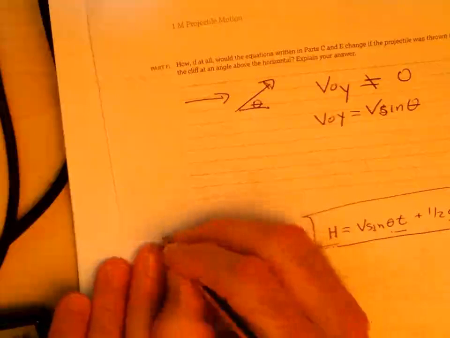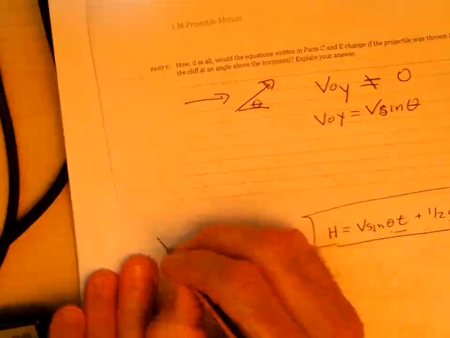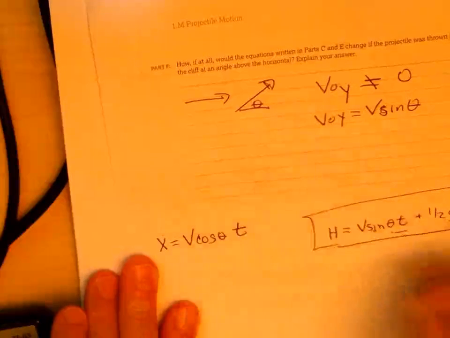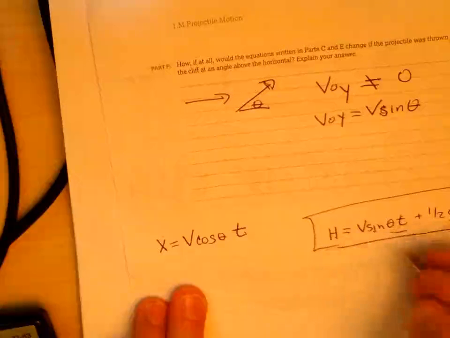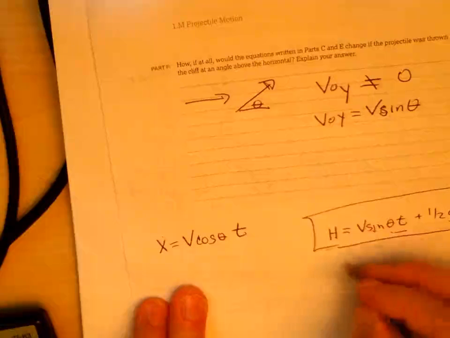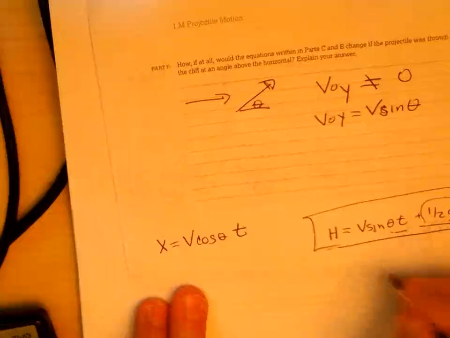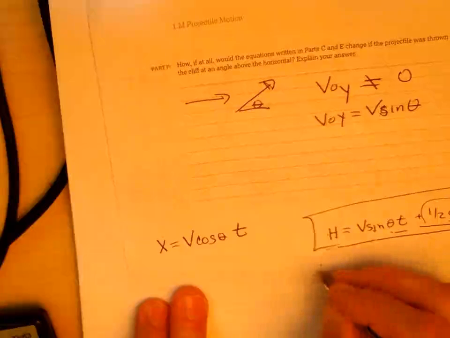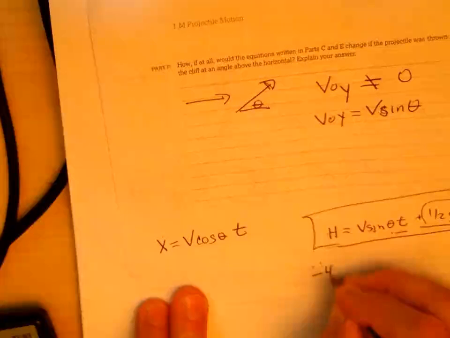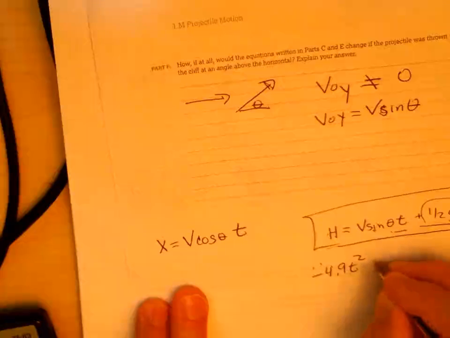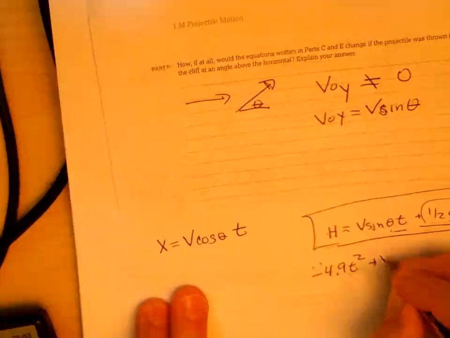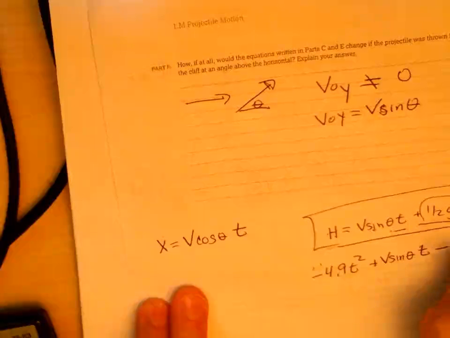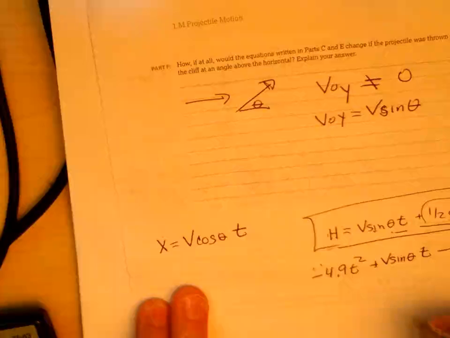But the x formula would not be different. Well, it would be a little bit different. X would be now equal to the velocity times the cosine of the angle times t, whatever the expression for t was, using the quadratic formula, which is a hot mess. So 1/2 g is equal to, this is c, so we would have negative 4.9 t squared plus v sine theta, whatever that is, that's a number, t, minus h. Right, and then you would pull out your quadratic formula.